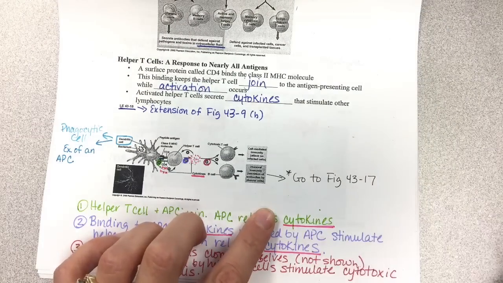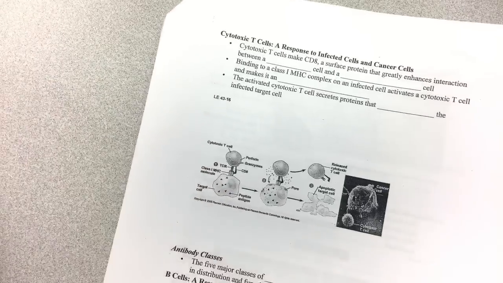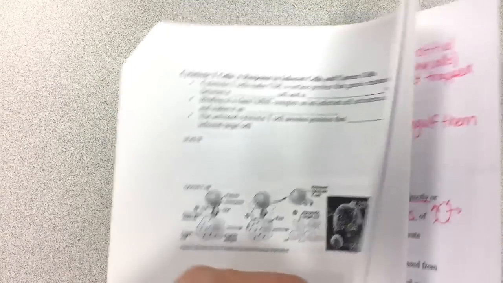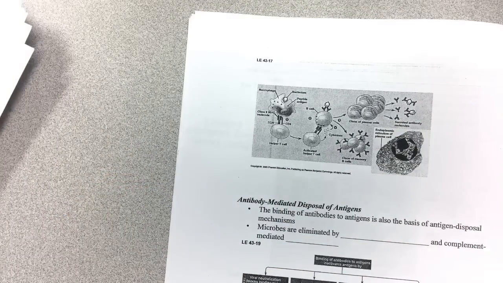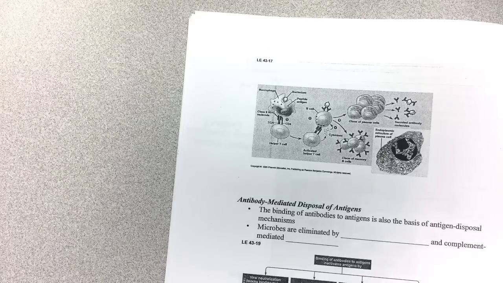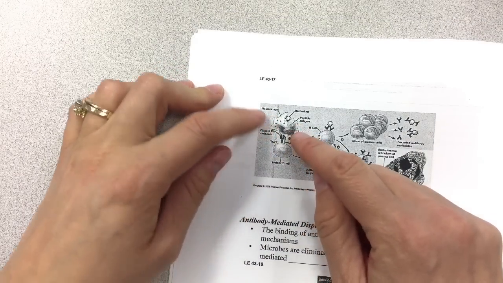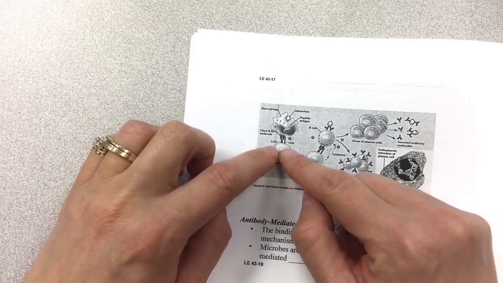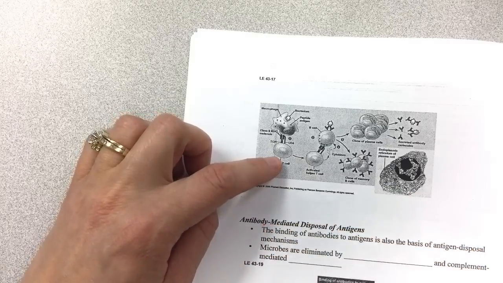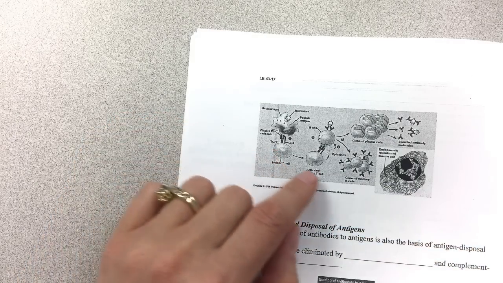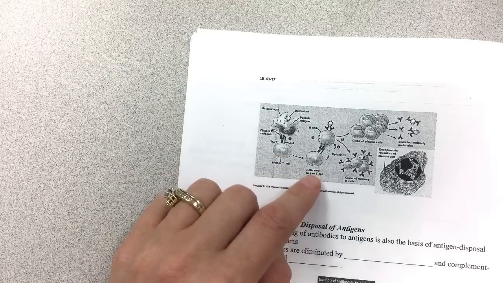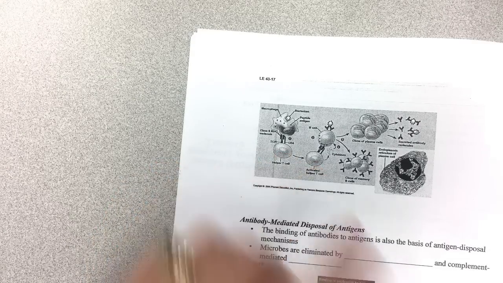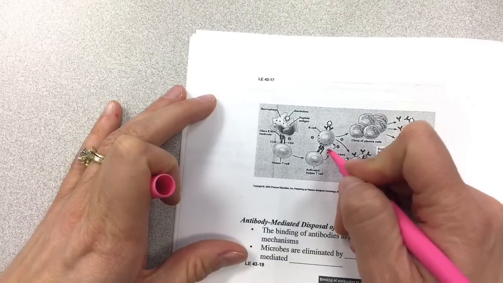It's not the next page, but the following page, the top of the next page. So let's look at this because it is showing you exactly what I just talked about. So this is the antigen presenting cell. Here's your helper T cell that binds to it. The helper T cell binds to it, and now you have all these activated helper T cells, so it divides and differentiates. And these activated helper T cells make and release cytokines.